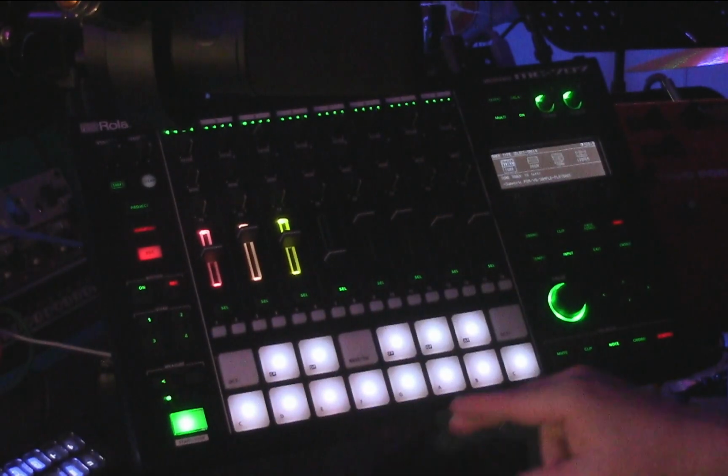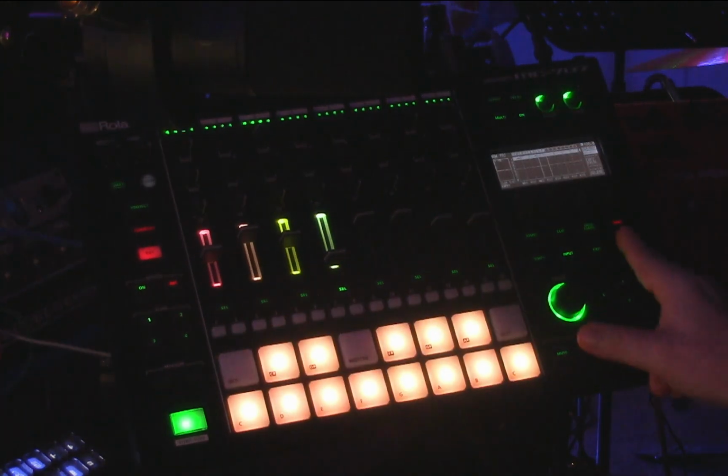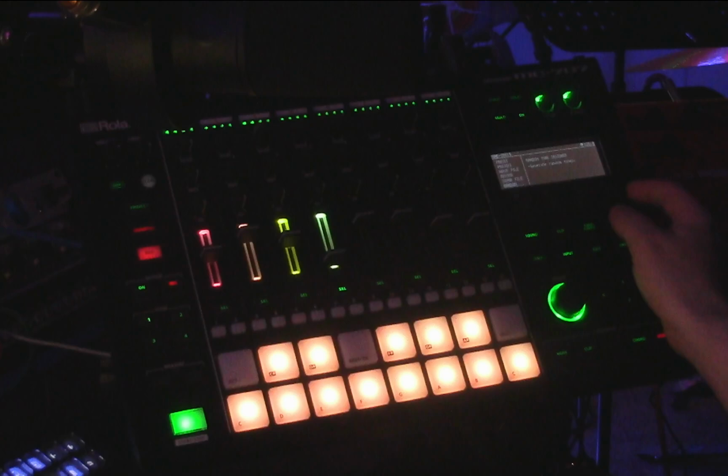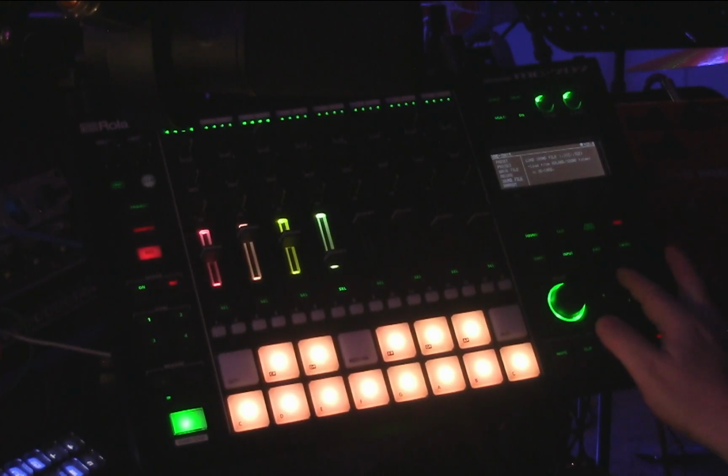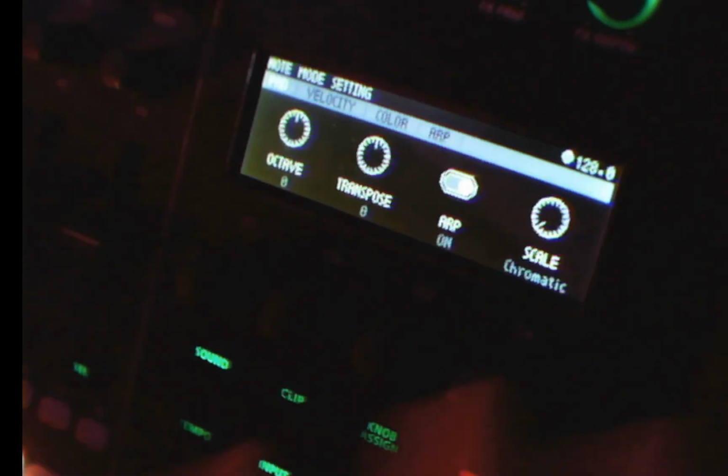Like, for example, let's say we wanted another tone. Change the preset. Let's see, I don't know, we'll go over to maybe a synth bass of some sort. Okay, gotta change this hold.